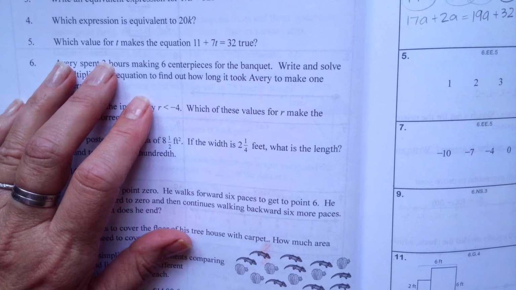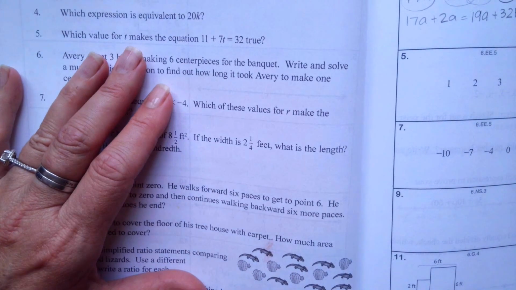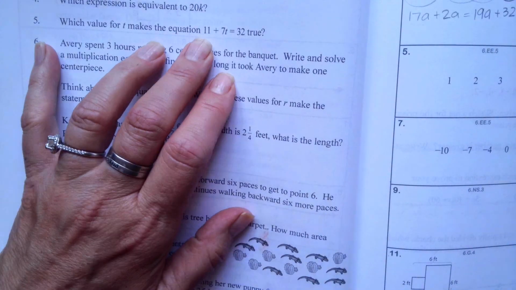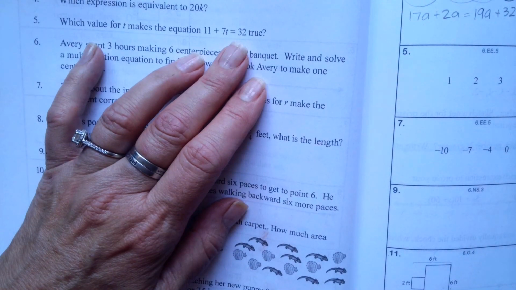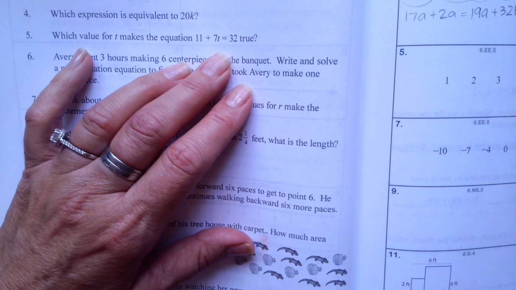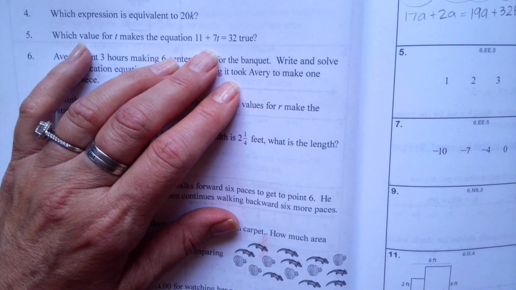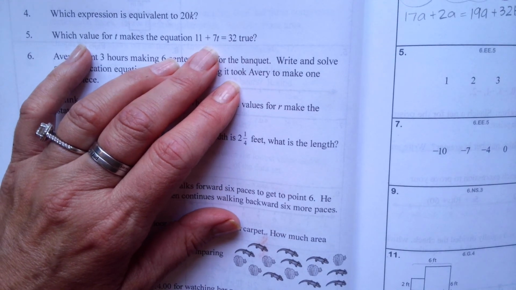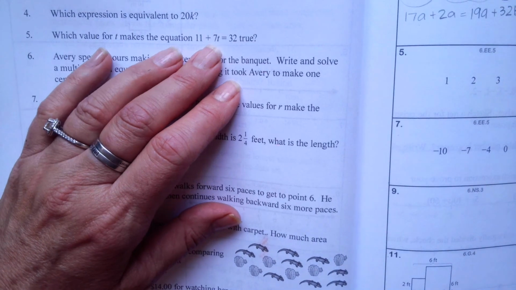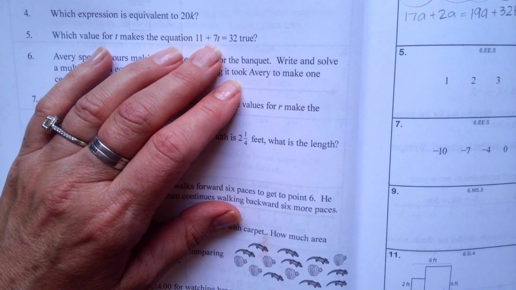Okay, number 5. Which value for t makes the equation 11 plus 7t true? Do you understand what that means? Is it saying if the t wasn't there, then it wouldn't be true? No, it means if the t stands for something, what would it stand for to make this true?